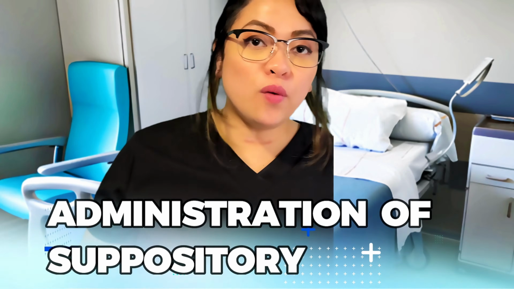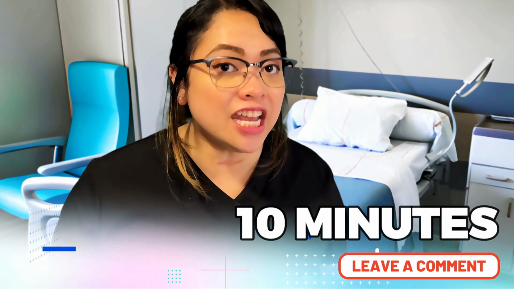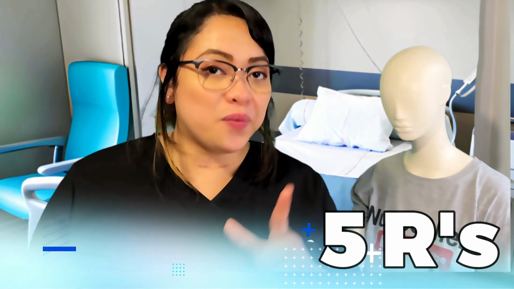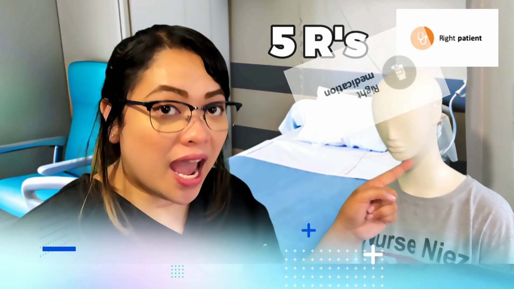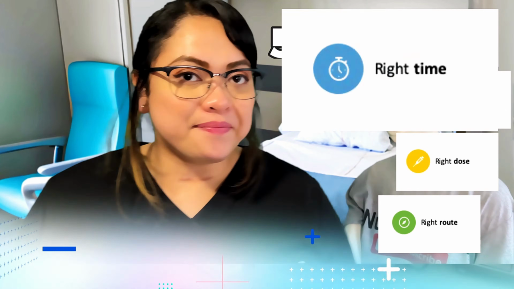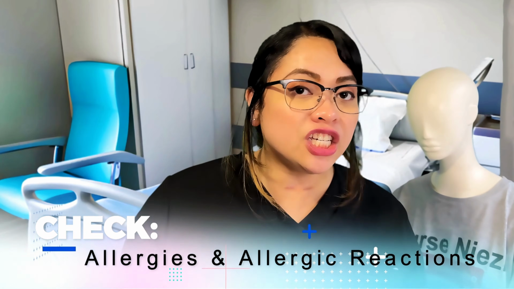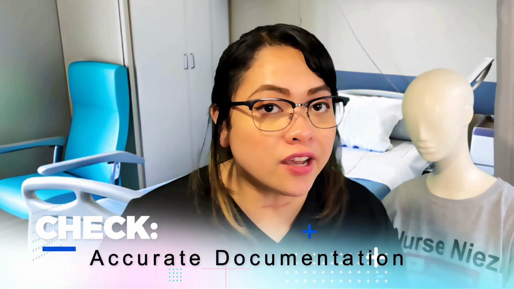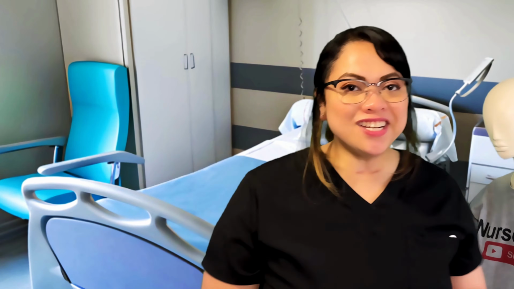And yes, today I'm going to show you how to do an administration of suppository as part of your OSCE skill. You have 10 minutes to finish this station. As I always say, when giving medication, you have to remember your 5 R's. Those are right patient, right medication, right dose, right route, and the right time. Nurses, make sure to check the ID of the patient and of course the allergies and allergic reactions. Make sure that you have accurate documentation. Not doing the said marking criteria will result in a fail, and we don't want that, do we? So, are you ready to do this procedure?